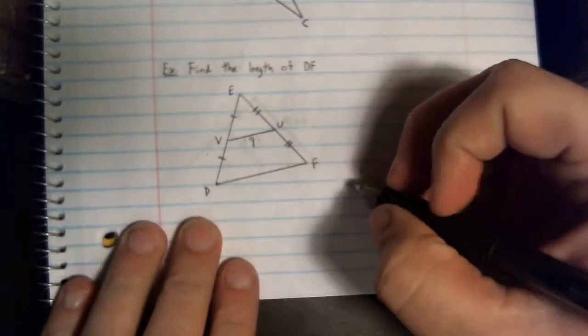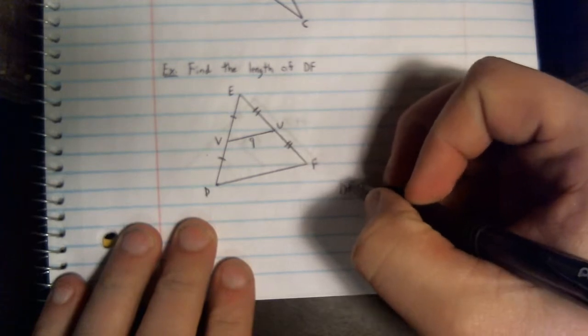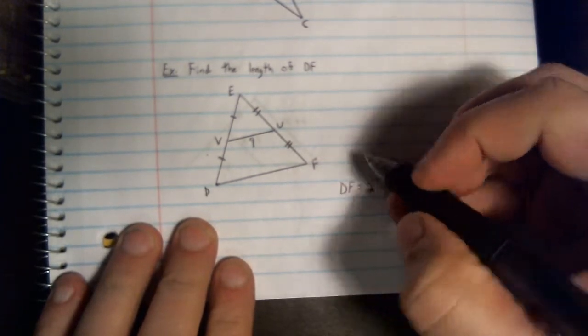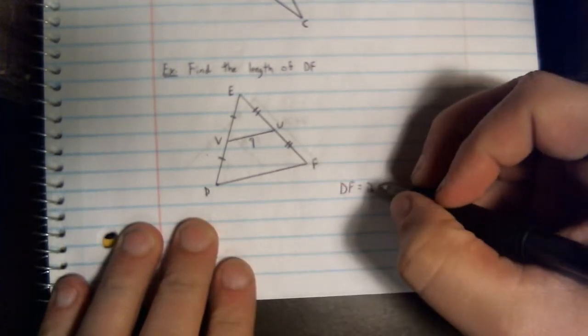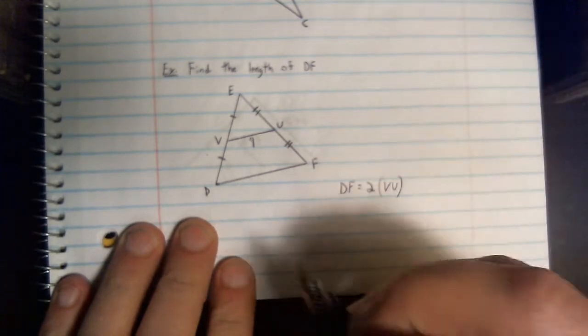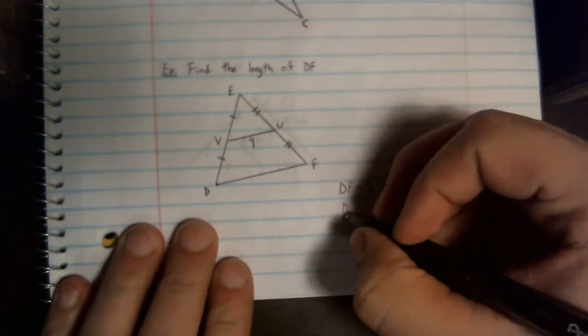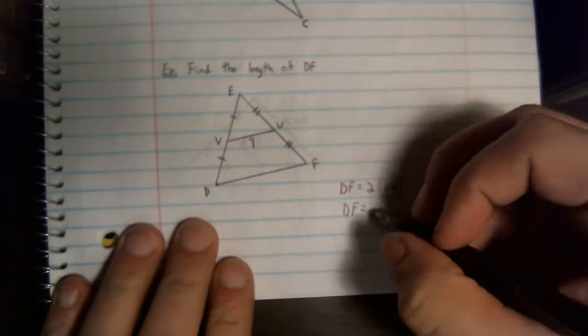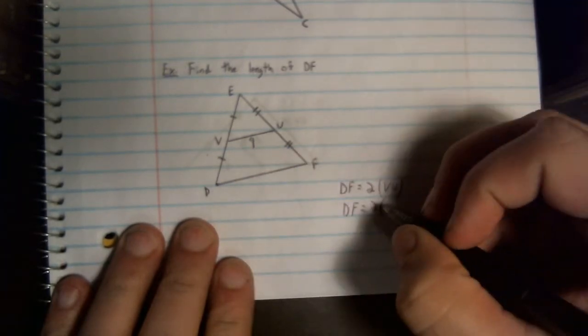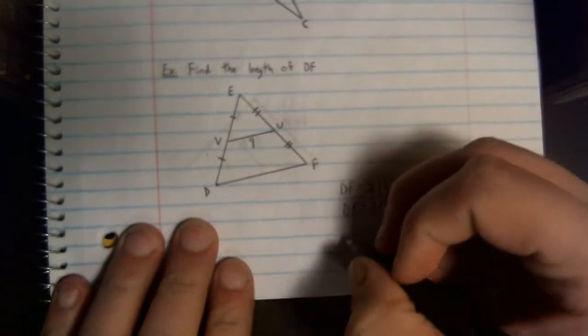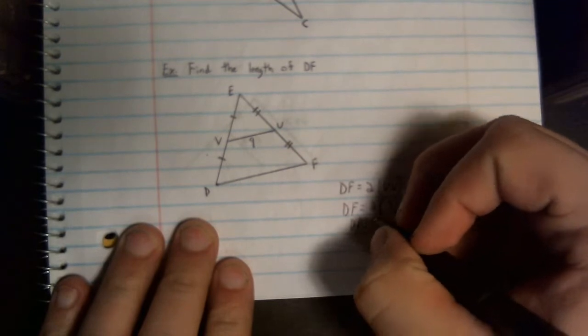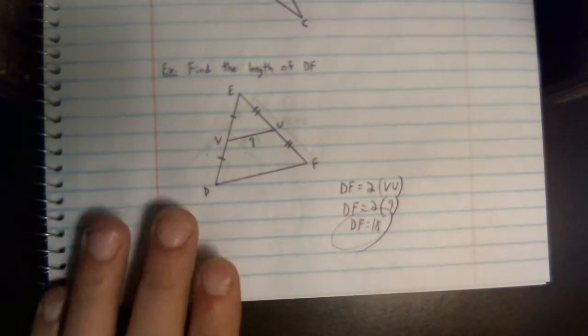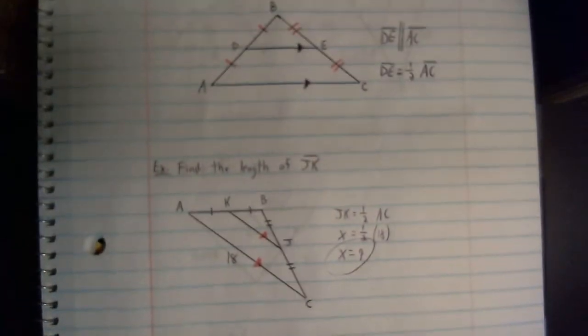Alright, let's see how you did. We should know that DF is twice the length of VU, seeing as this is the longer piece. Well, DF is 2 times the amount, and here it's 9, so we're going to get DF equaling 18. Okay, pretty easy problems to work with.